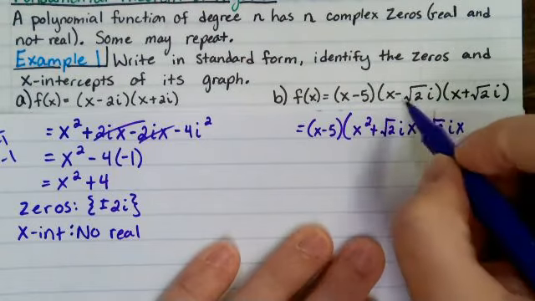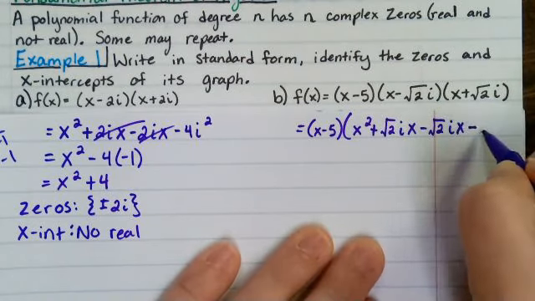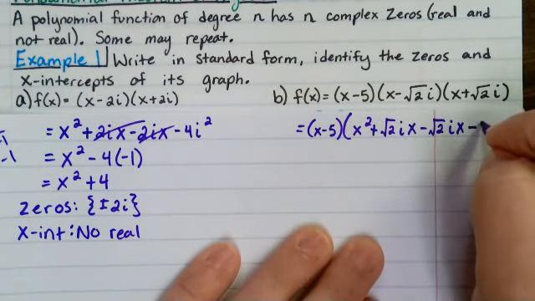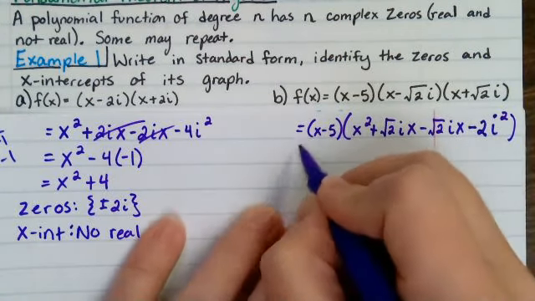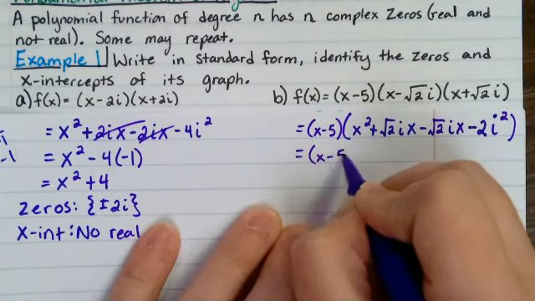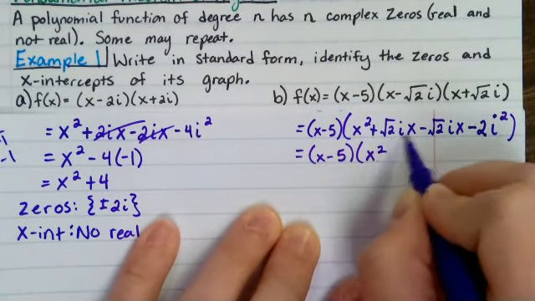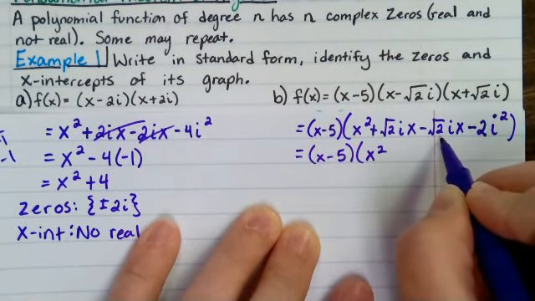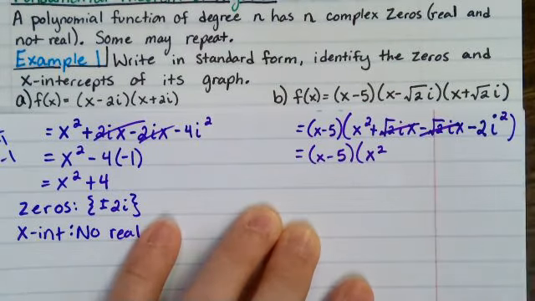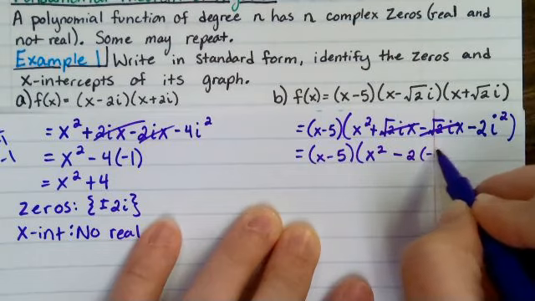And then last times last, we get negative times a positive is a negative. Square root of 2 times square root of 2 is just 2, times i squared. And we can clean this up a little before we multiply some more. We've got x squared. Now look here in the middle. We have that positive square root of 2ix minus square root of 2ix. Those cancel and are gone. Over here we have minus 2 times i squared, which was negative 1.